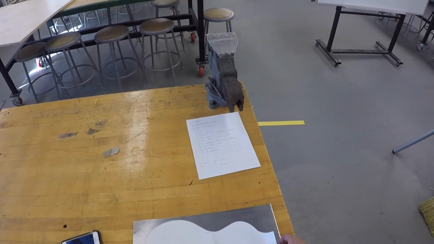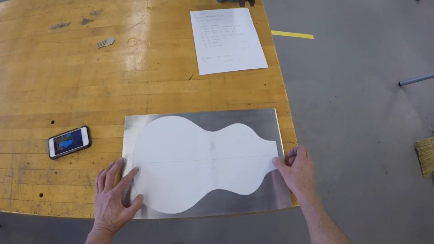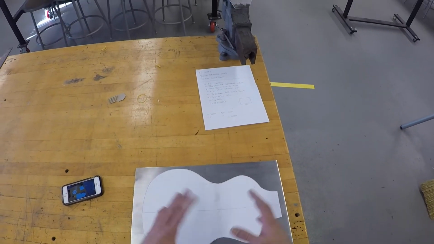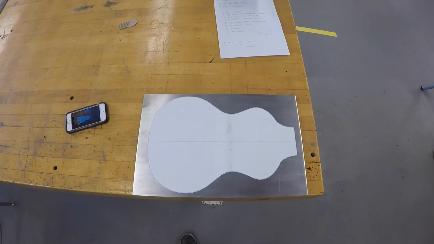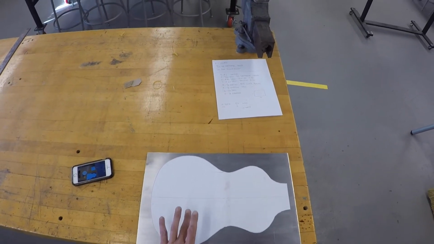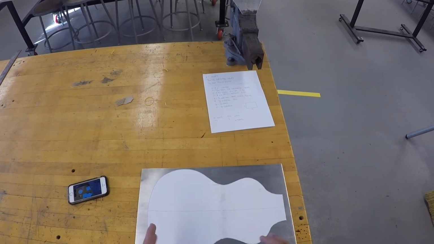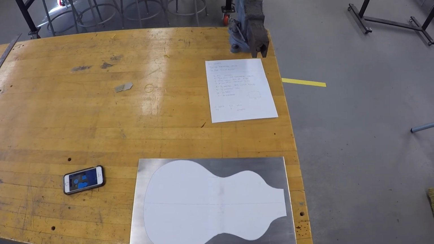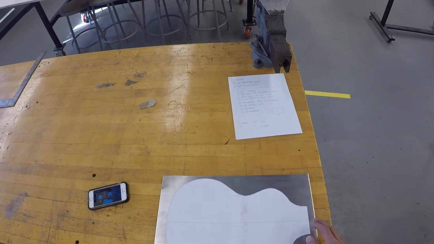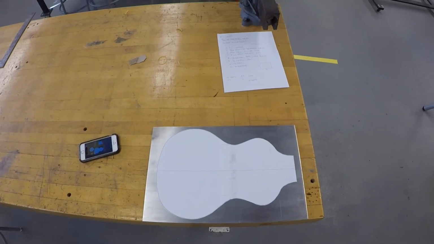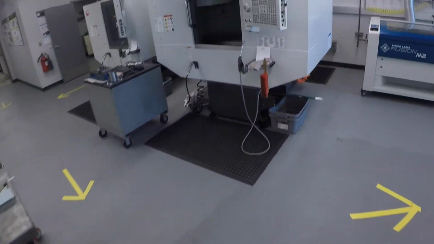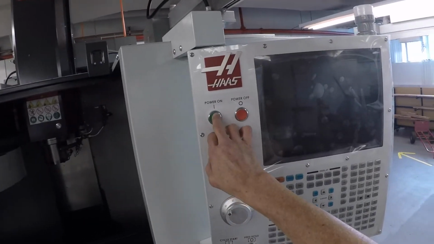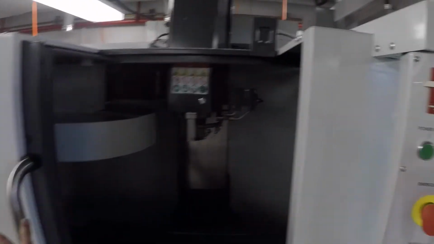What I did is I made a little template. I don't need it. I just wanted to show you what this looks like on here. So this is what we're going to be cutting out, and then the aluminum that you see is going to be our waste, okay? I'm going to use this so you can get a visual representation of what I'm seeing, all right? What I'm going to do now is go over to the CNC machine. I'm going to turn it on, and I'll just explain to you what I'm doing, okay? So turn it on. Oh, close the door.